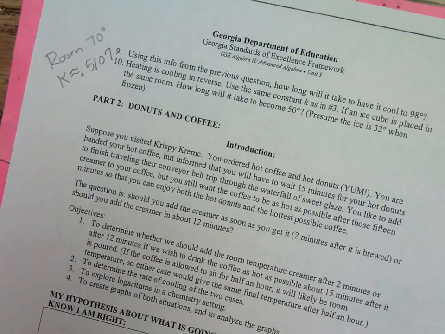Alright, so heating is cooling in reverse. If an ice cube is placed in the same room, how long will it take to become 50 degrees? You have to presume that the ice was 32 degrees because it was frozen. So we're going to say it's at 32 degrees. So let's think about that one. What's going to happen with that one? You talk through it for just a minute, and then we'll talk through it together.